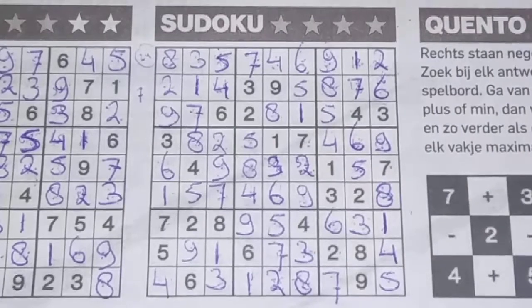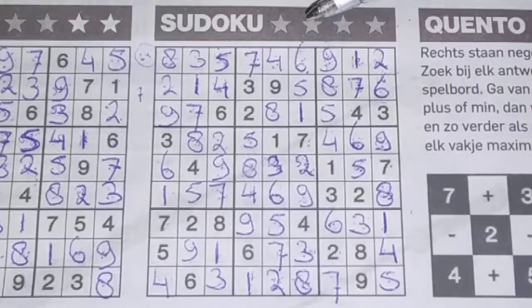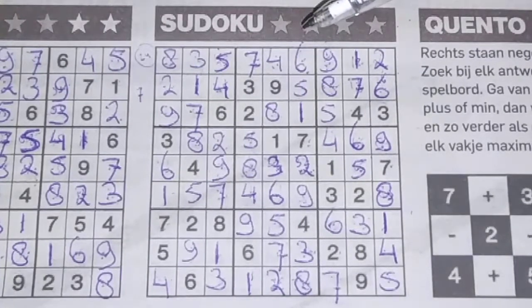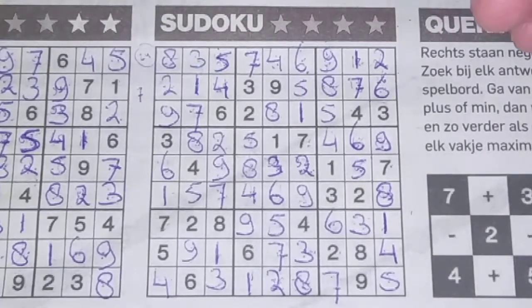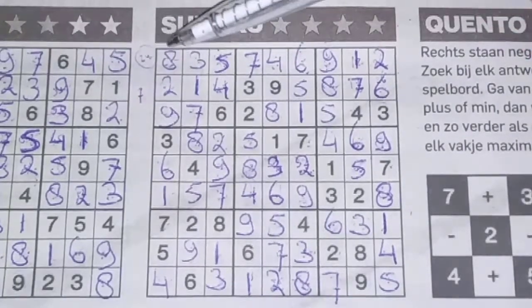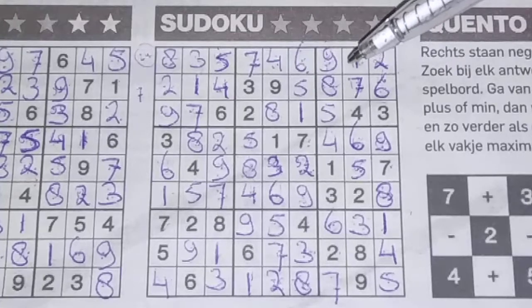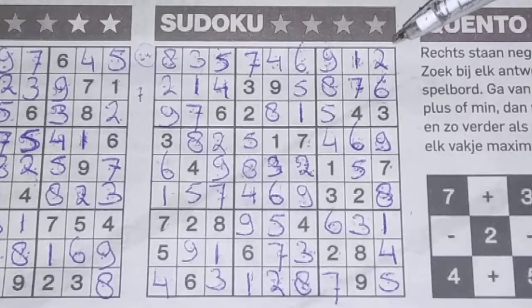In 40 minutes. Quicker than the previous second Sudoku. Quicker than the first Sudoku, I believe. Yeah. So 24 numbers, you cannot say it's more difficult than the 2 stars. So in this case, is the 4 stars Sudoku really a 4 stars?